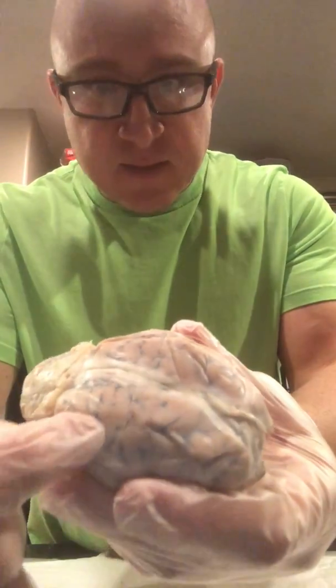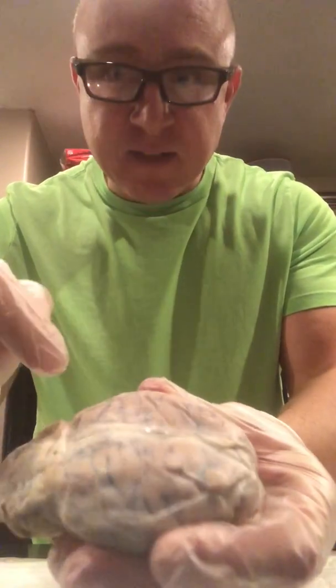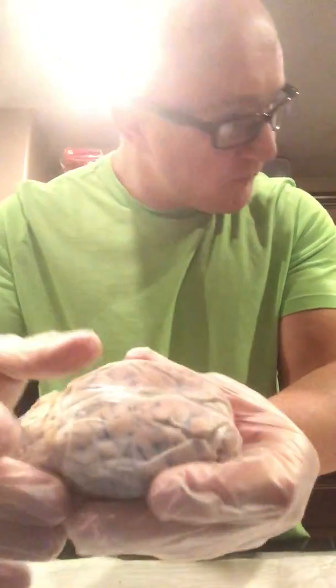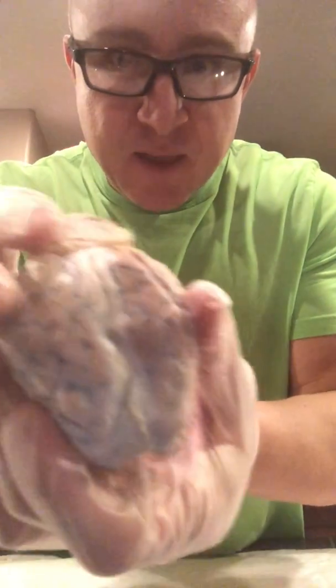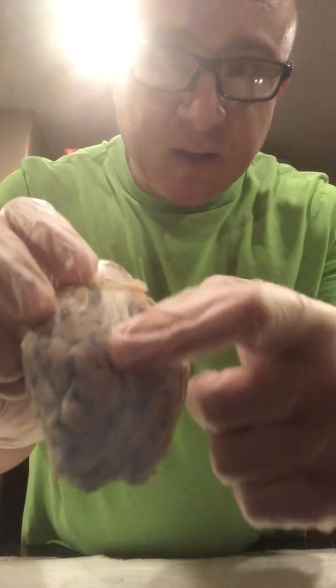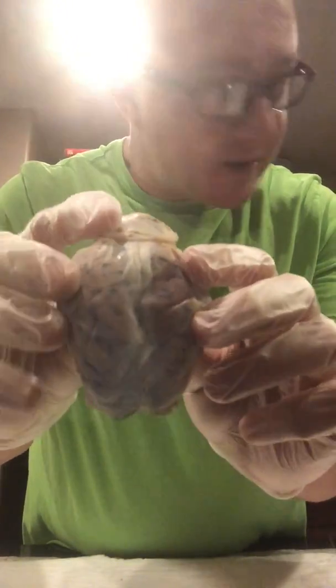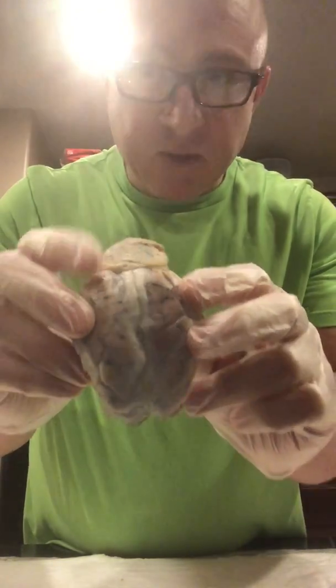The sulcus is all the lines in between the gyrus. The gyrus is all the ridges all over the brain here. The next one is the longitudinal cerebral fissure. That's going to be right here, right down the center, which separates the two hemispheres of the brain.